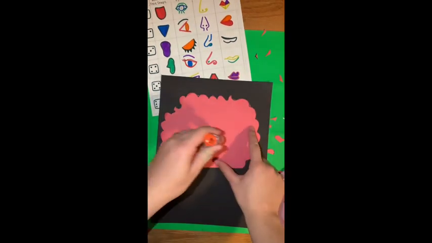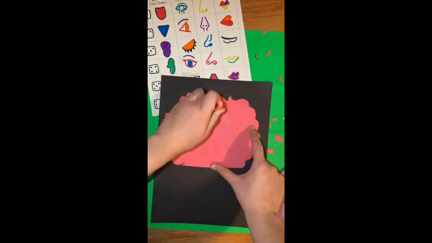Oh, I'm almost out of glue. I'm gonna need another glue stick. That's fine.